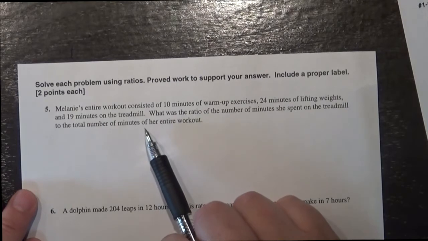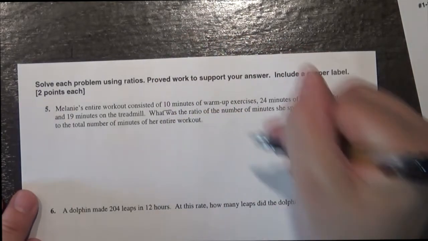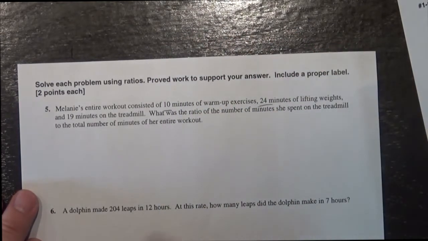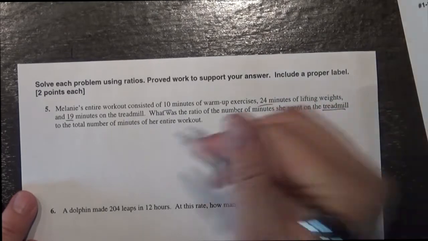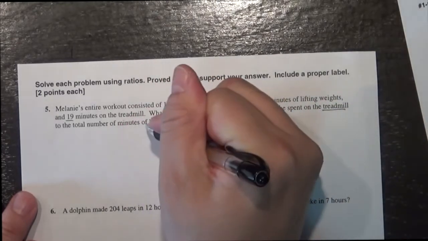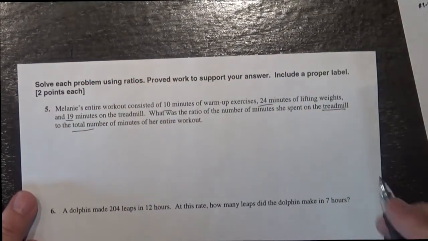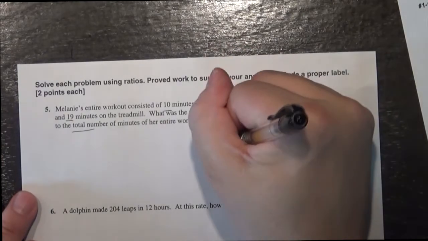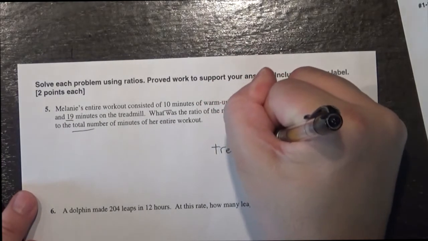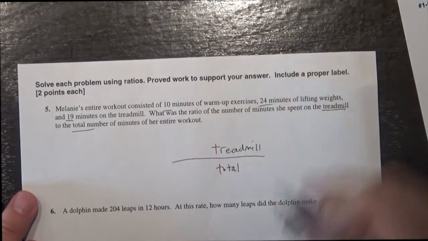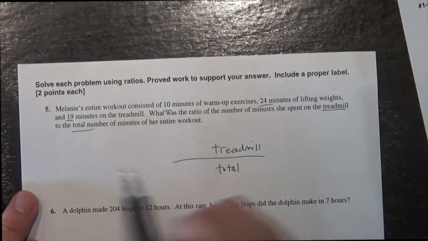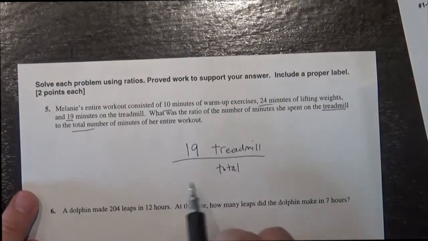Melanie's entire workout consisted of 10 minutes of warm-up exercises, 24 minutes of lifting weights, and 19 minutes on the treadmill. What was the ratio of the number of minutes she spent on the treadmill to the total number of minutes of her entire workout? So I want to figure out the treadmill to the total. Treadmill is pretty easy because it's right here, 19 minutes. So I've got part of my ratio already. The other part is the total.